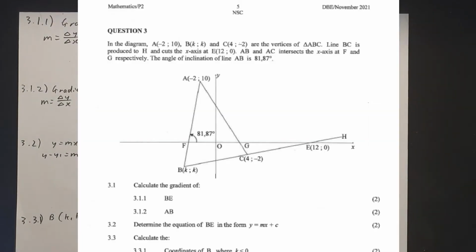Okay, let's have a look at question 3. Question 3 deals with graphs in paper 2 as well, but it's not like solving for x and things like that. It's more got to do with your gradients, your tangents, your distance and things like that. So question 3, they've given you the following diagram.